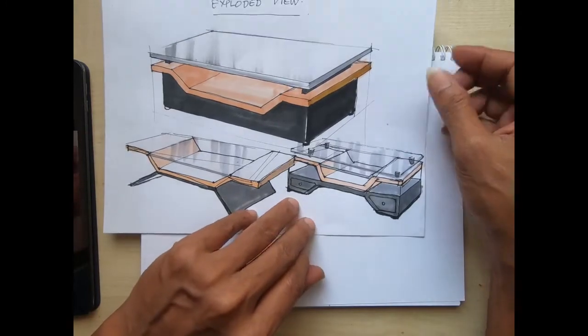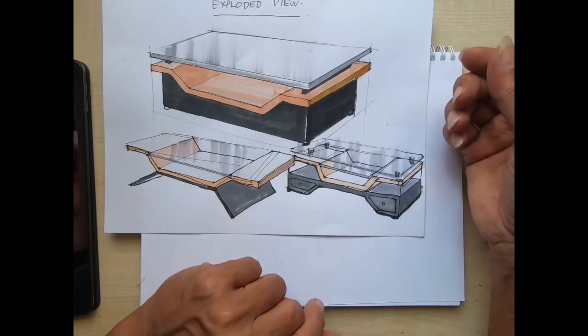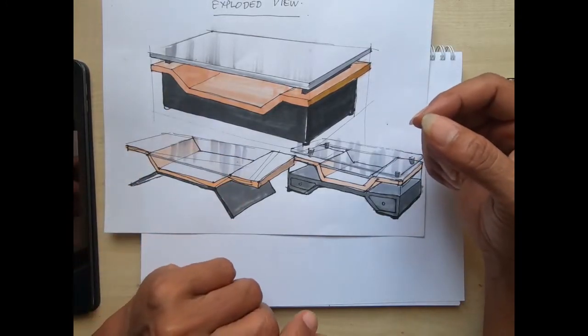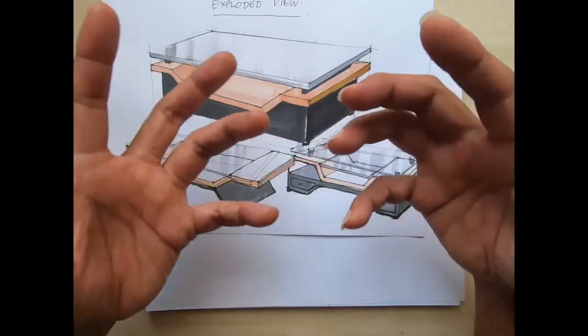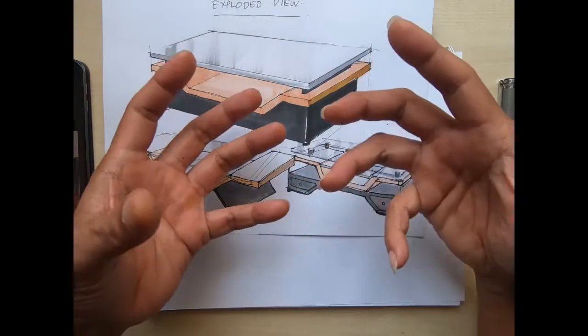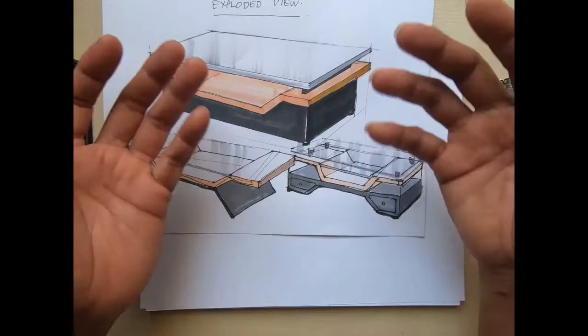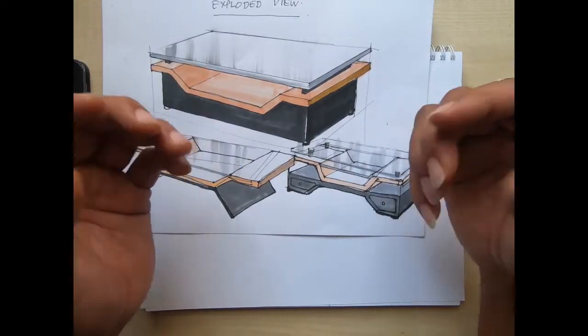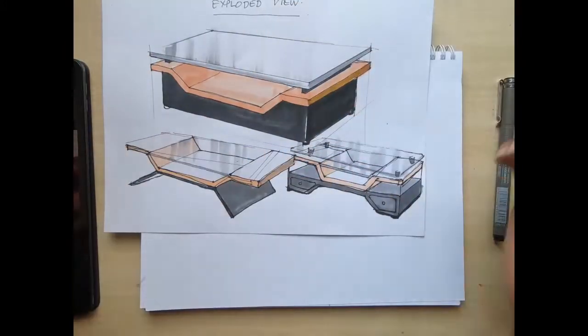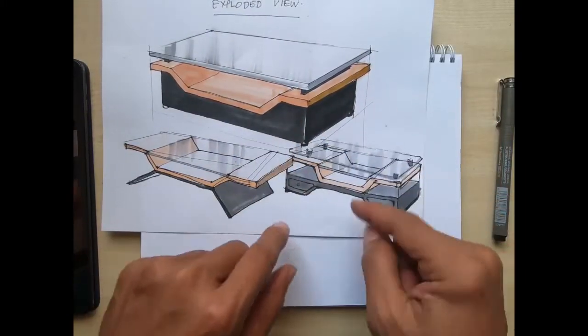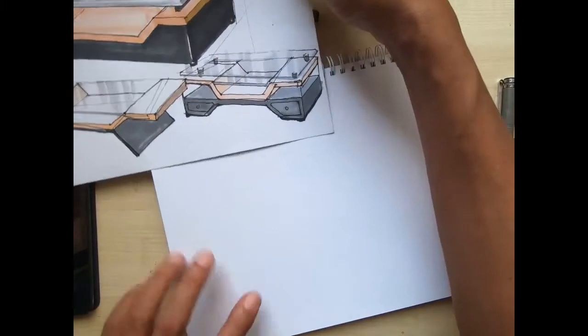What I'm going to show you is a very simple illustration of exploded view, because that is the only way we can suggest in detail to whoever is going to view our sketch or our proposal. At least they know how many parts there are in a single piece of product. So let's try.